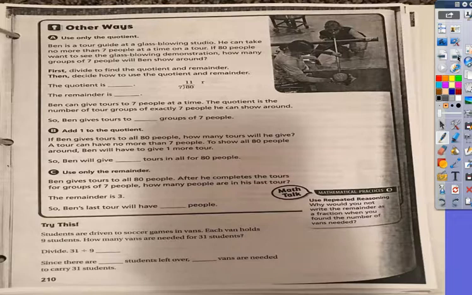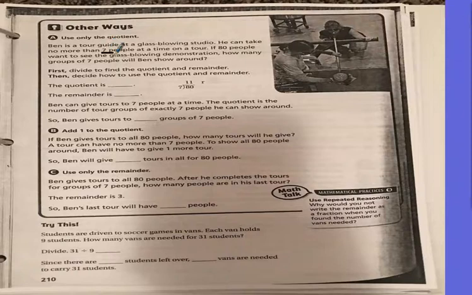Ben is a tour guide at a glass blowing studio. He can take no more than 7 people at a time on a tour. If 80 people want to see the glass blowing demonstration, how many groups of 7 will Ben show around? Okay, so first, I'm going to underline my information. So I have 7 people that are in my group here.